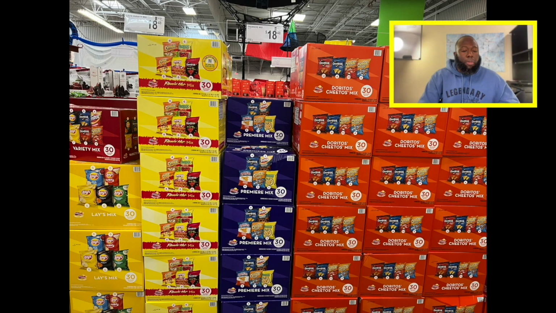Okay, so if you pay attention to this photo, you'll notice that we have mixed boxes of potato chips. They're still listed at $18.48. However, it's 30 as opposed to 50, and they're mixed in there. So I'm going to give you guys a lot of information when it comes to this one, okay?